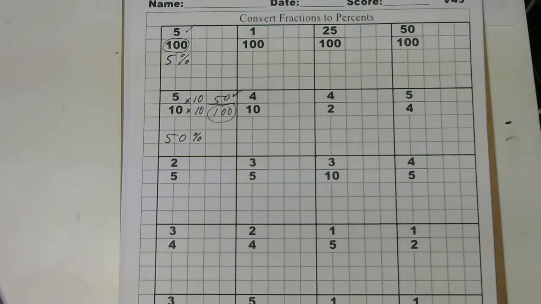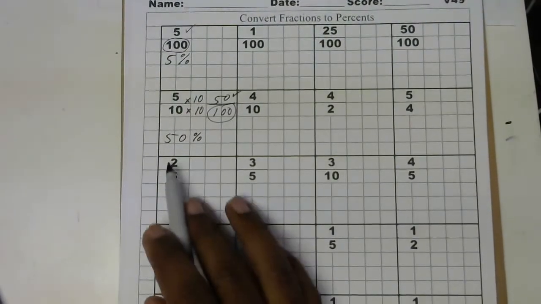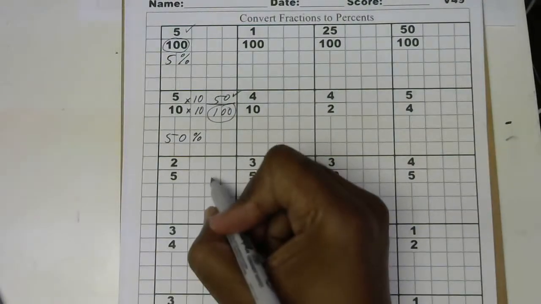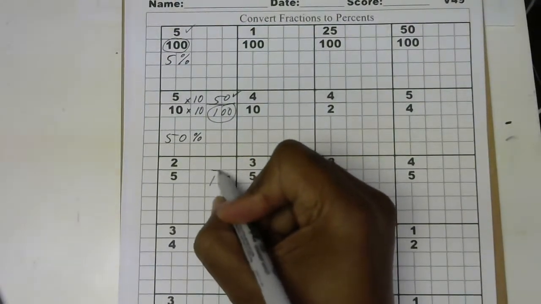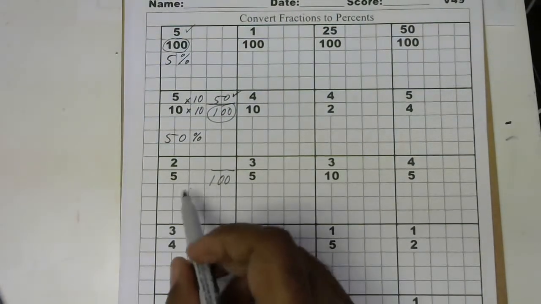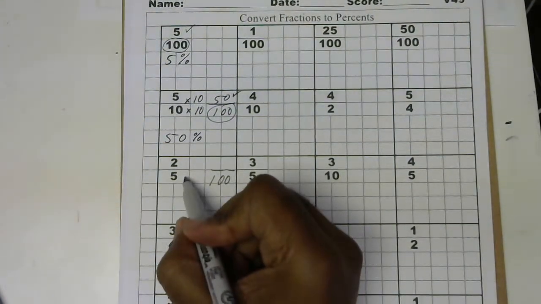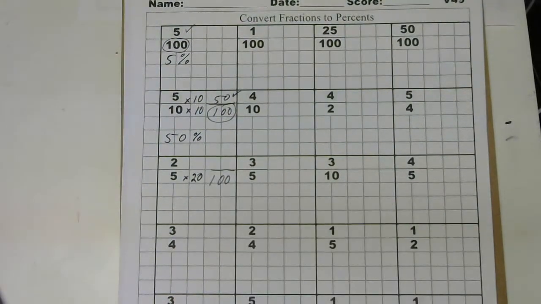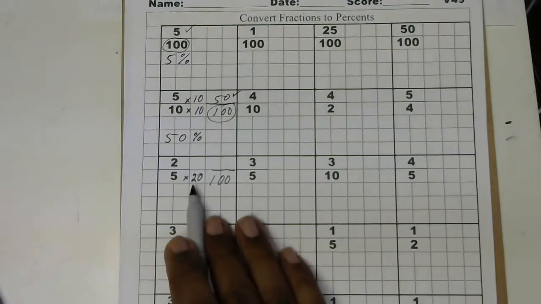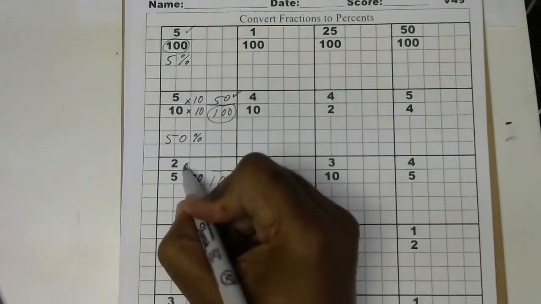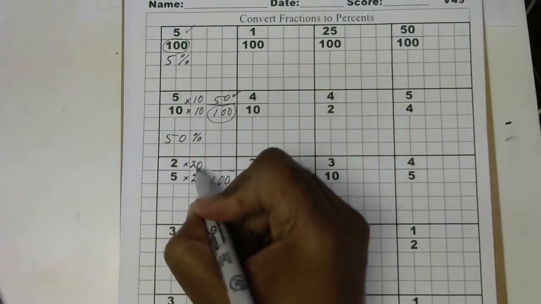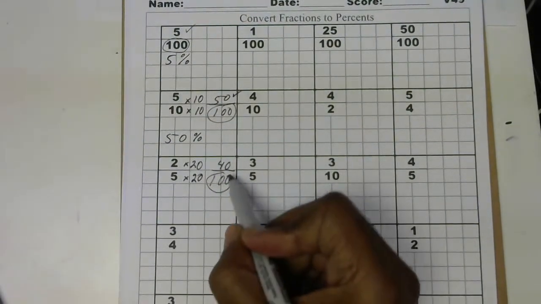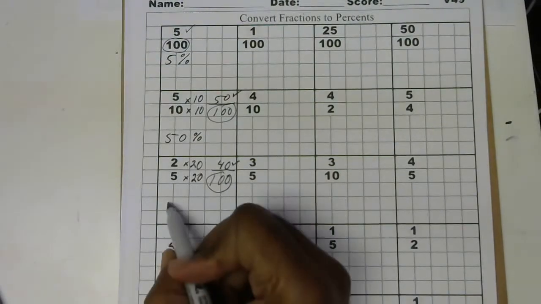Now we have a 5 in the denominator. To turn this into a percentage, we have to find a way to turn the 5 into a 100. So let's put a 100 here, and we want to turn the 5 into that 100 there. So let's find a multiplier, and the multiplier that will take us to 100 is 20. 5 times 20 is 100. So we're going to use that multiplier also in the numerator. 4 times 20 is 40. And now we have 100 on the bottom, therefore this is our percentage, 40%.